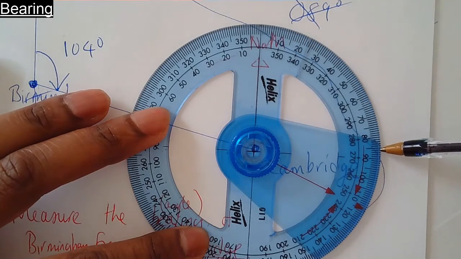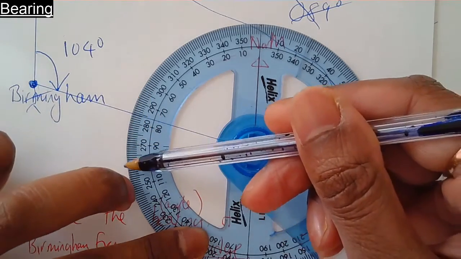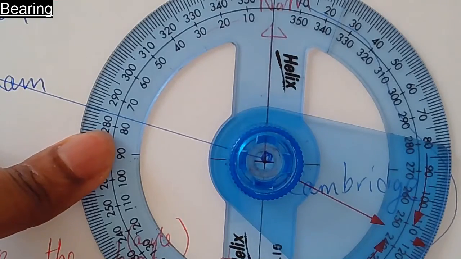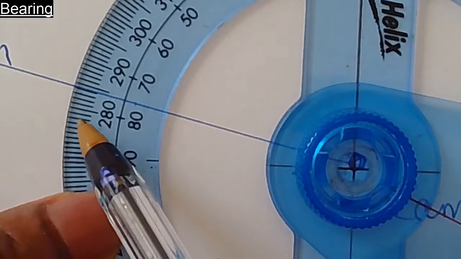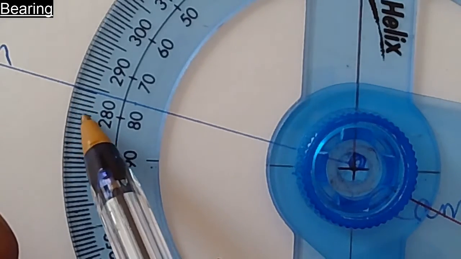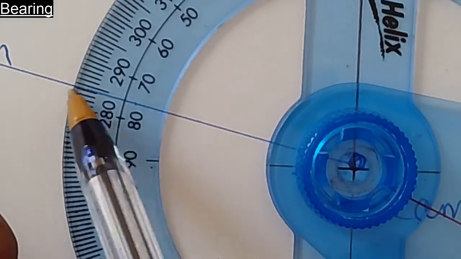We're looking at the outside scale. I'm going clockwise all the way. Right, I've approached 180. Let's just zoom in a bit. 280 is there. Looks like it's 281, 282, 283, 284 degrees.